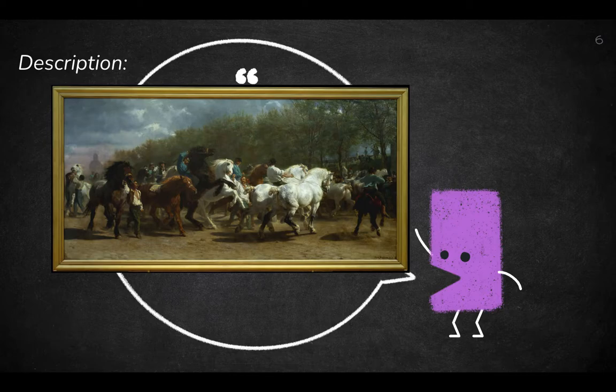So description. If I was going to describe this, I would say that it's an image of a horse fair. There are people riding horses. It kind of looks like the horses are going in a circle. There are 1, 2, 3, 4, 5, 6, 7, 8, 9, 10, 11, 12 horses that you can see. A bunch of white horses. There are horses that are rearing. The horses seem to be outside. They are on dirt ground. There are trees in the background. The sky is blue. And it looks like it's very active.